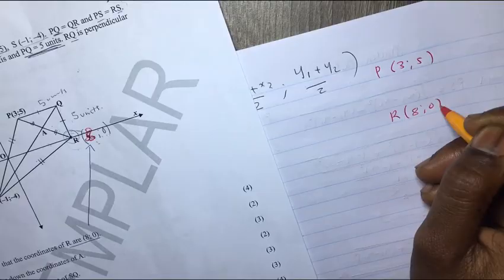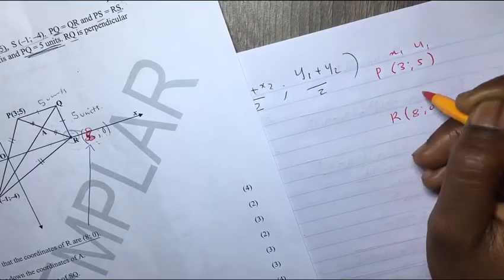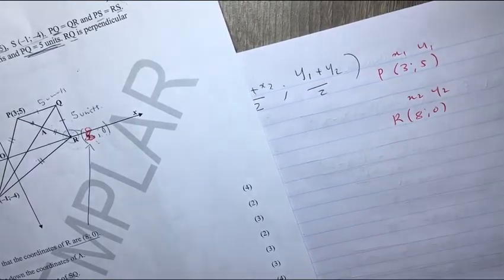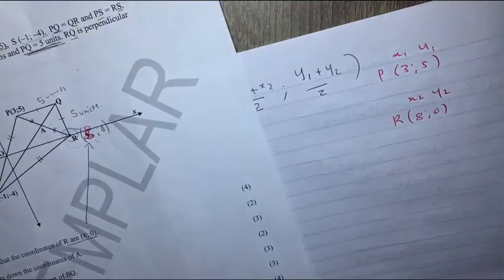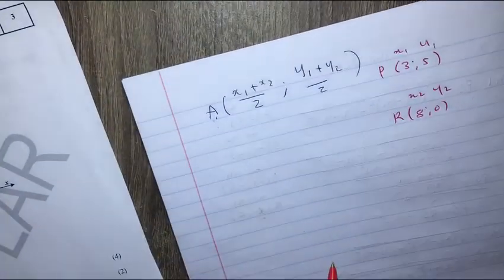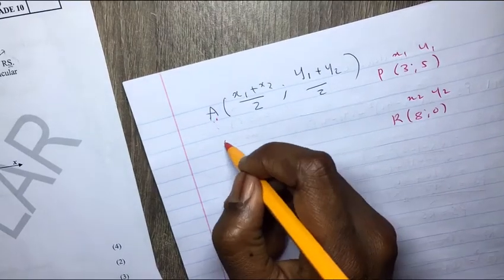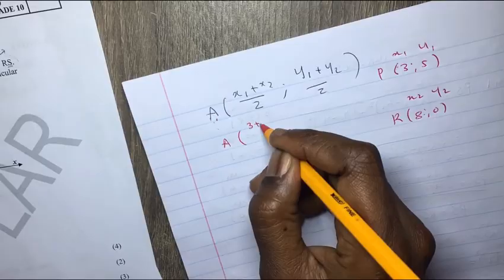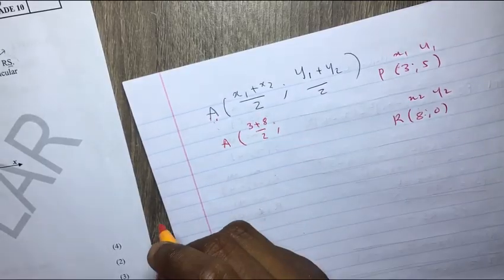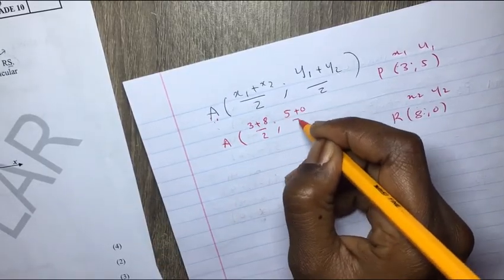R is 8 and 0. X1, Y1, X2, Y2. That's very important. Some choose according to the letters. It does not matter at this point as long as your substitution is correct. So X1 will be 3 plus 8 over 2, and Y1 will be 5 plus 0 over 2.